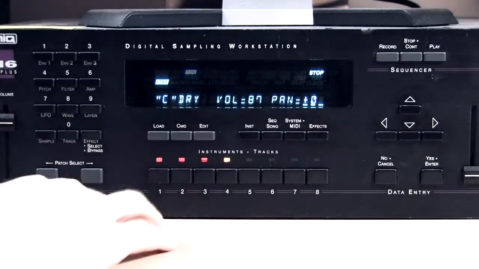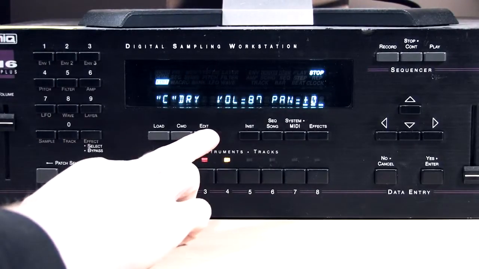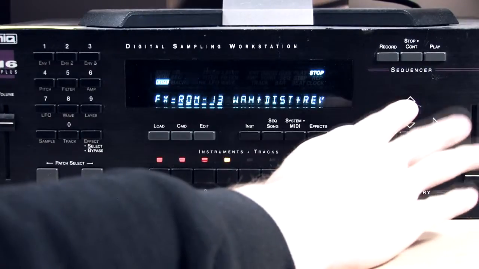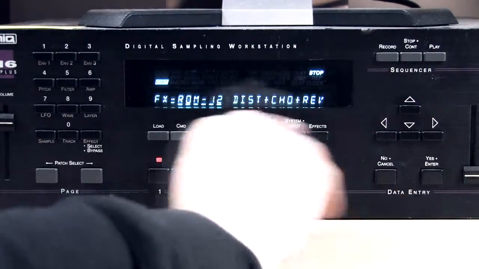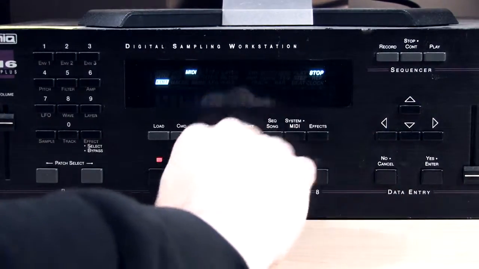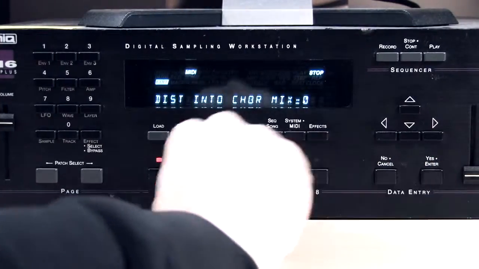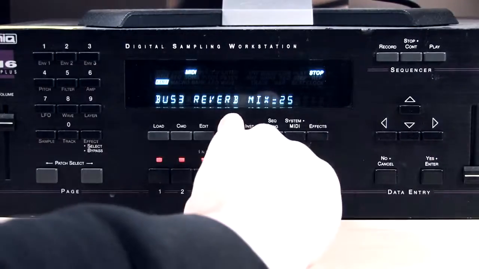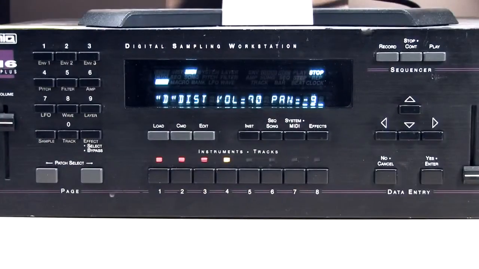So using some of the internal EPS effects, like distortion, chorus, and reverb, the effects are much more limited in the parameters that you can change. Using the Parallel FX Waveboy disc will give you much more control over each individual bus compared with the few effects that the EPS offers in ROM.